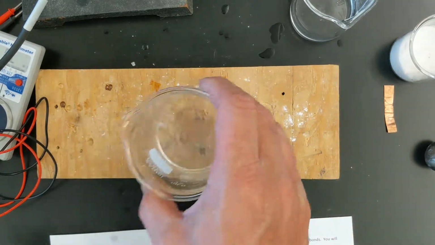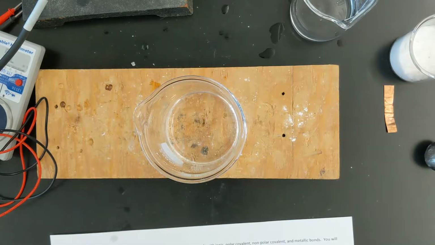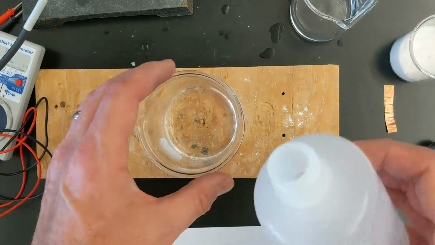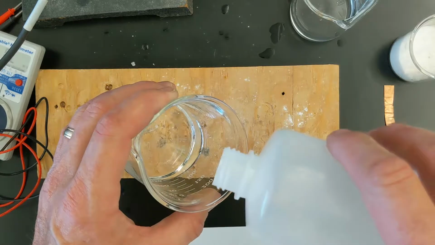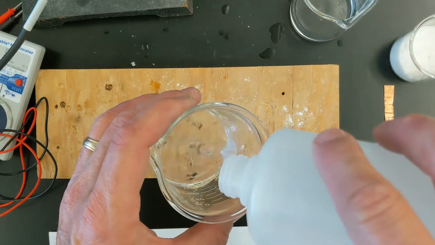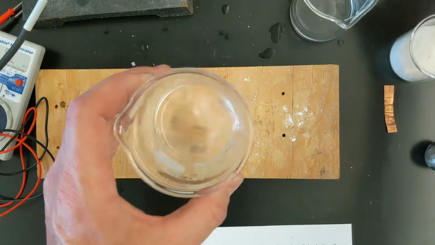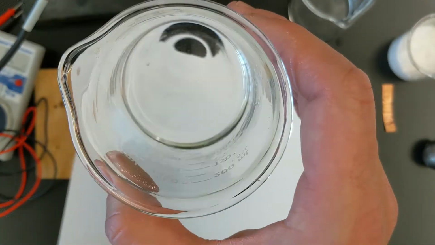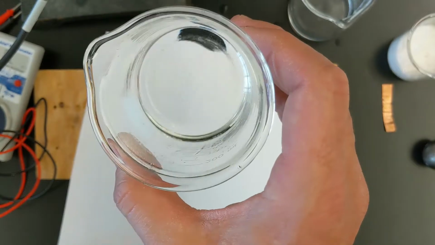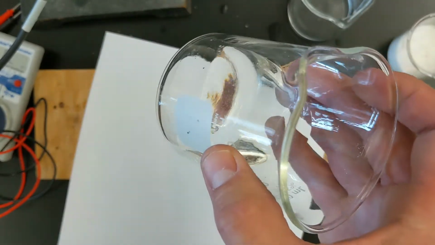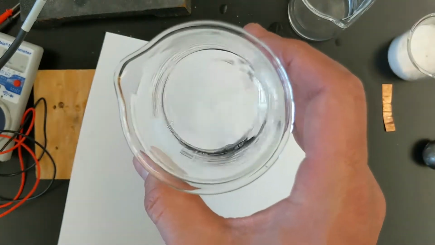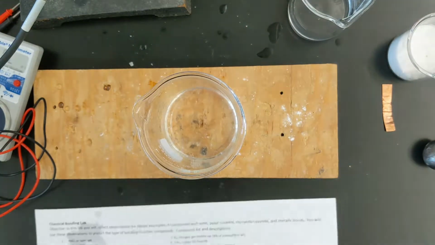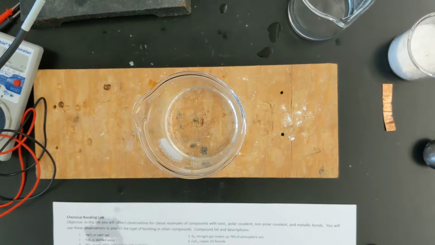Now, how do we know if it's soluble in water? What we want to do is actually put some water in here with it and see if the water separates from the solution or it dissolves in. When you do this, you can see that it forms a homogeneous solution. If it got cloudy or you could see a separation, like with oil and water, then you would know that it's not soluble in water. So this alcohol is soluble in water.